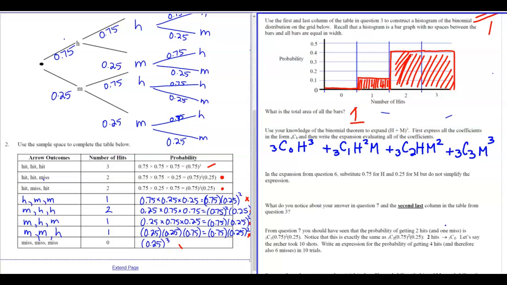Now evaluate the coefficients. 3C0 is going to be 1. 3C1 is going to be 3. 3C2 is going to be 3.